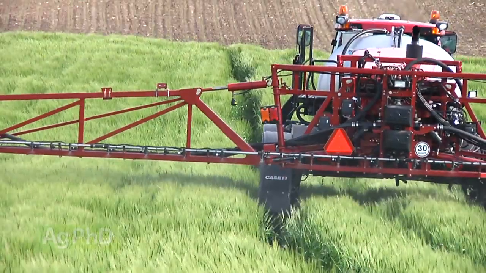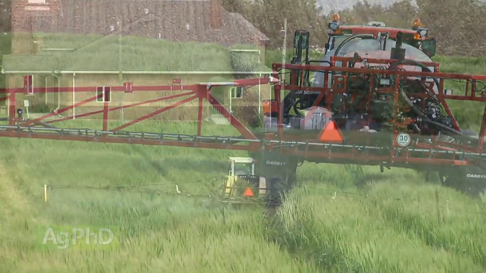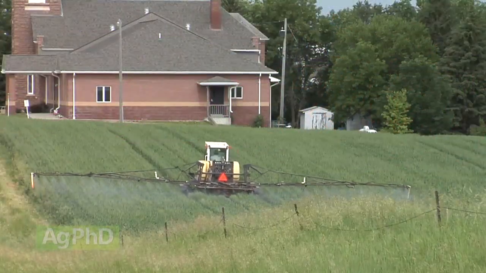The big thing for me is you just have to be proactive with your fungicide use. And in some areas it was just, well, I've already sprayed twice.